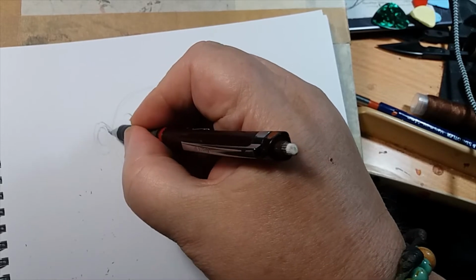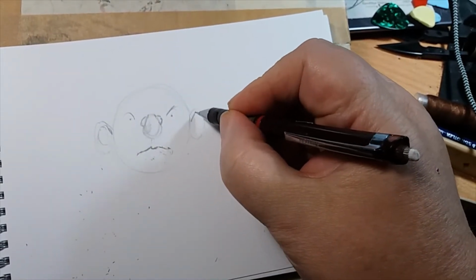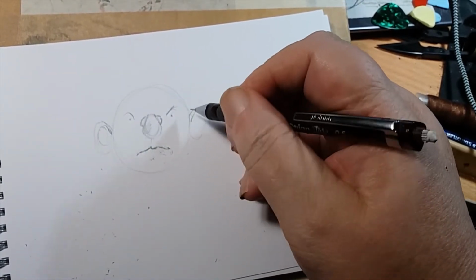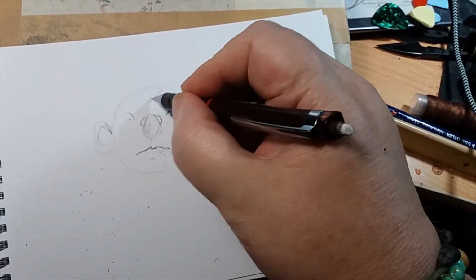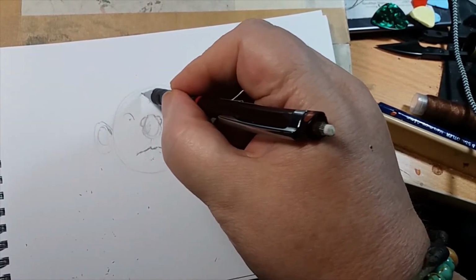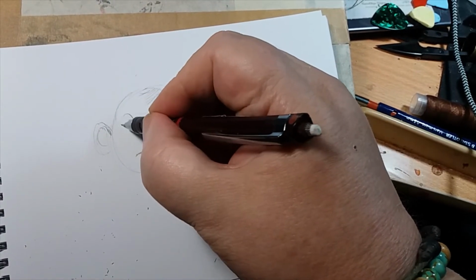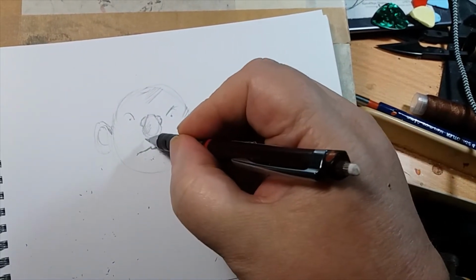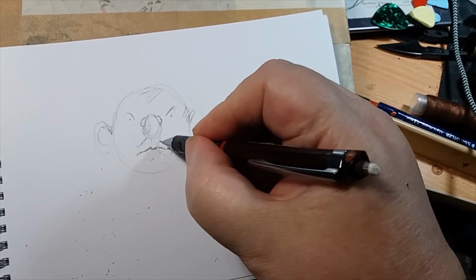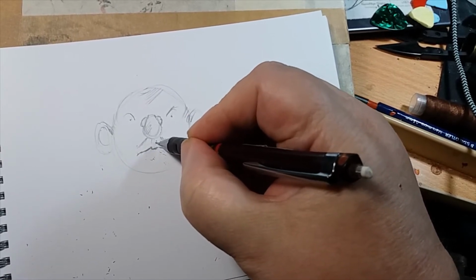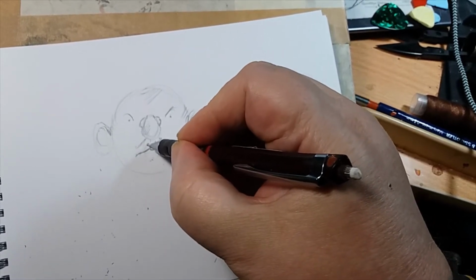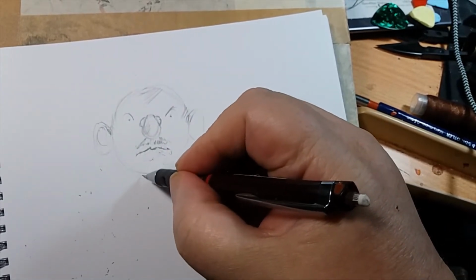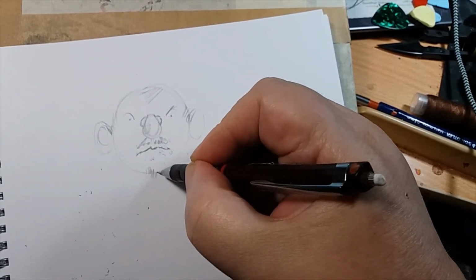You can put more detail into your character, and of course give him a bit of hair. If you want to, a moustache. If you want to. A little goatee beard if you want to.